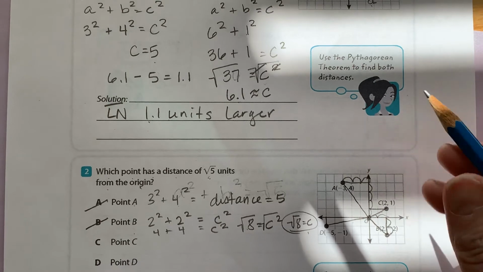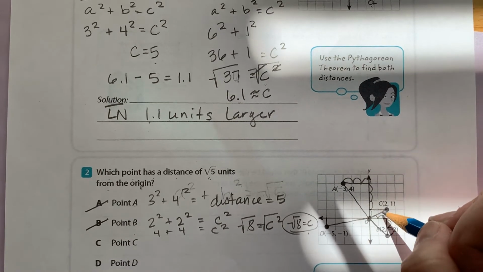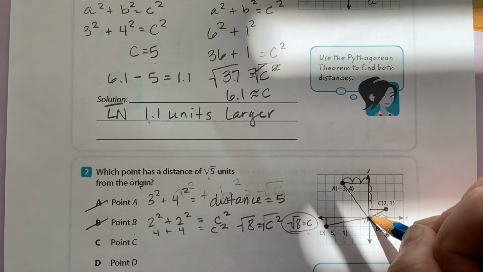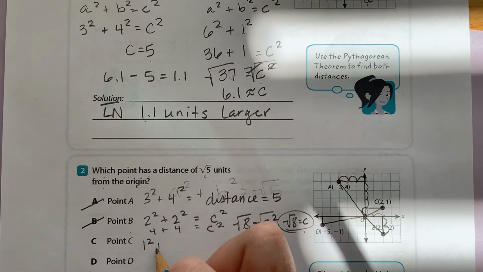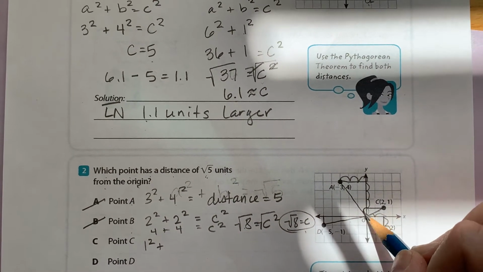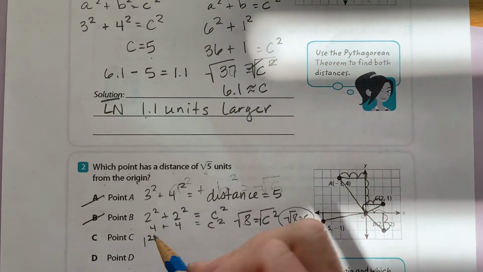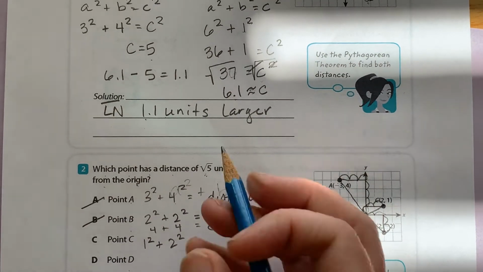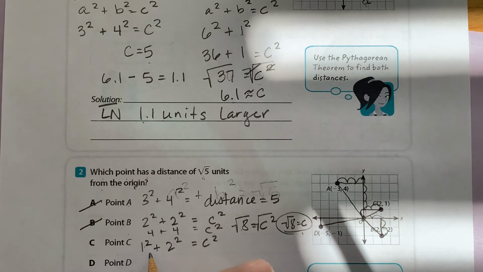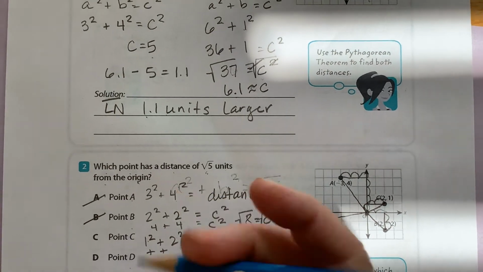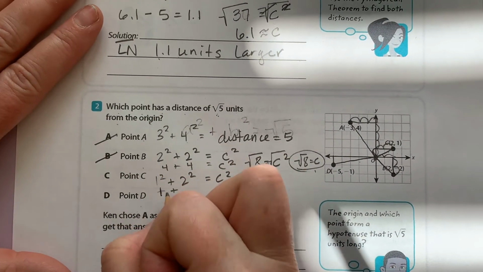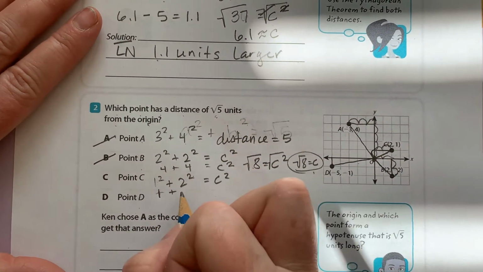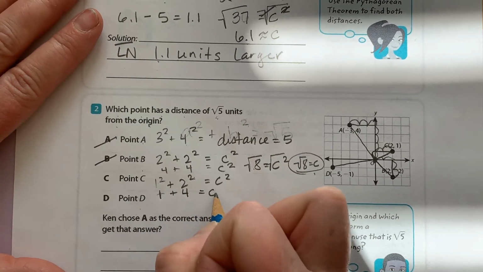Okay, let's look at point C. I'm making it kind of messy here, but we'll try. So it is 1 squared plus 2 squared. Oops, that was supposed to be a 1, plus 2 times 2 is 4, equals c squared.